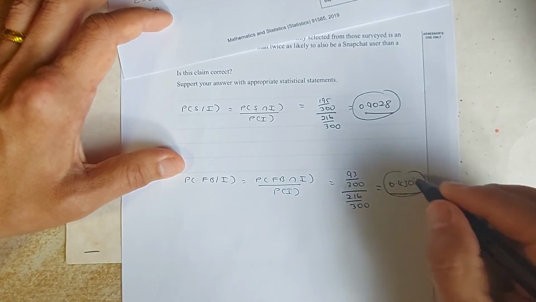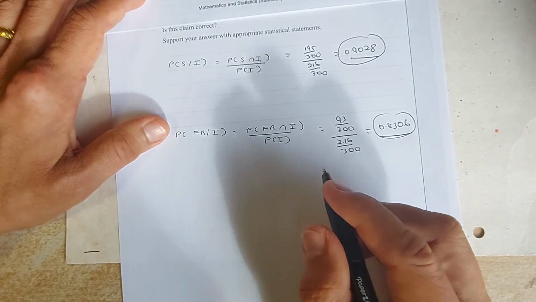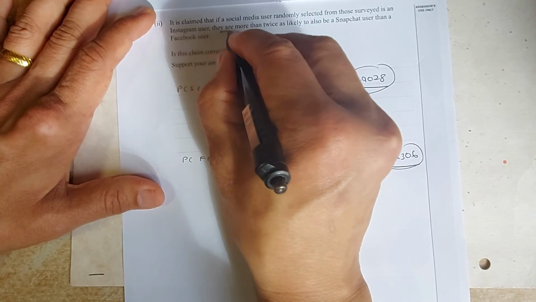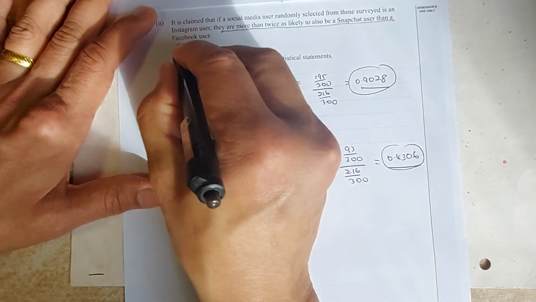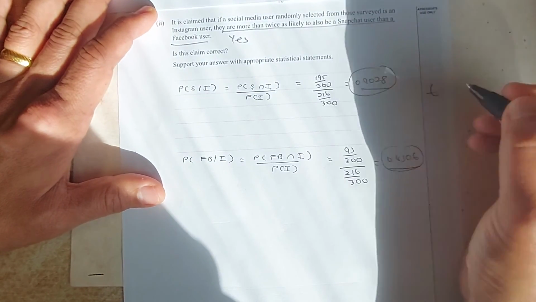Okay, once we have done that, we are going to compare these two values. Is this number more than twice? Yes, it is. So we can conclude that it is. We need to answer the question: are they more than twice as likely to be a Snapchat user than a Facebook user? And the answer is yes, and that will give you an excellence.